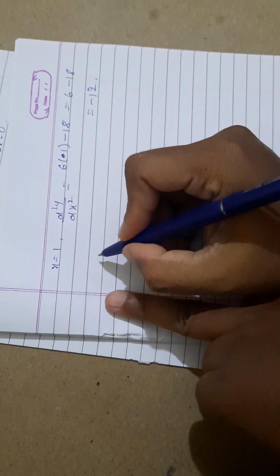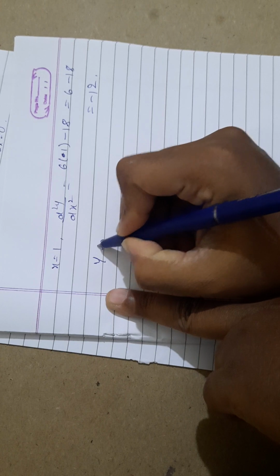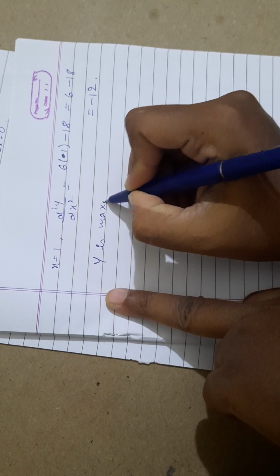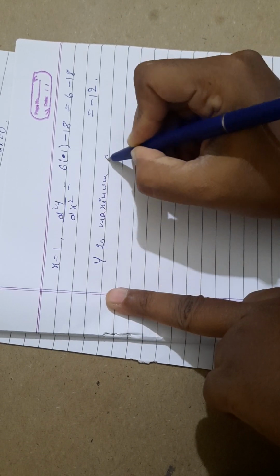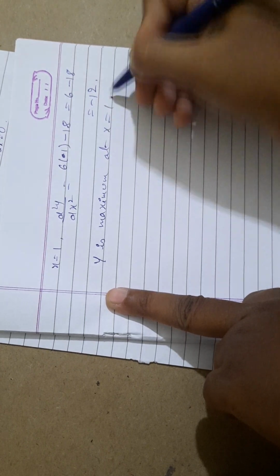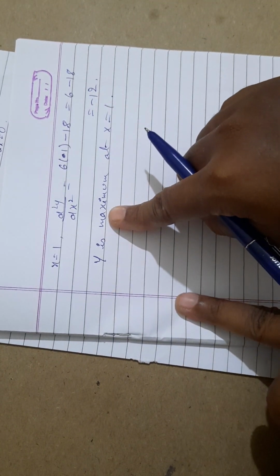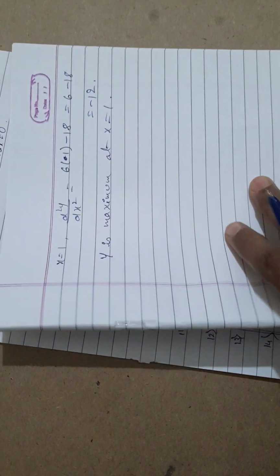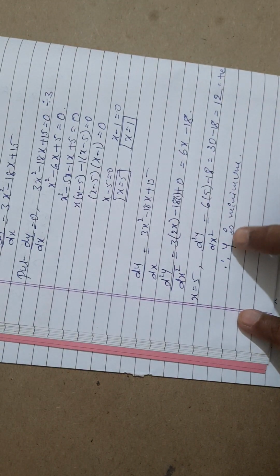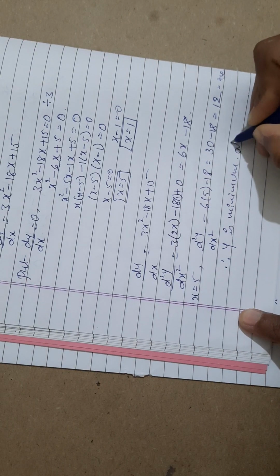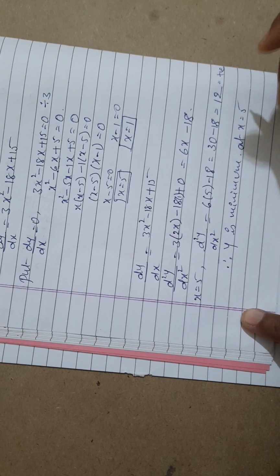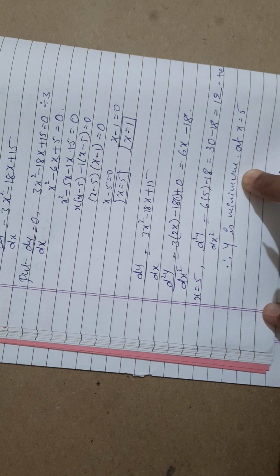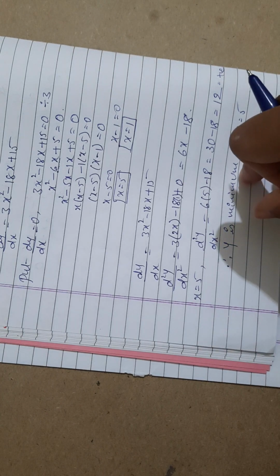So minus 12 means y is maximum at x is equal to 1. Okay, so the given function will be maximum when we apply x is equal to 1. And y is minimum when we apply x is equal to 5 to the given function. Hope you all understand this concept.